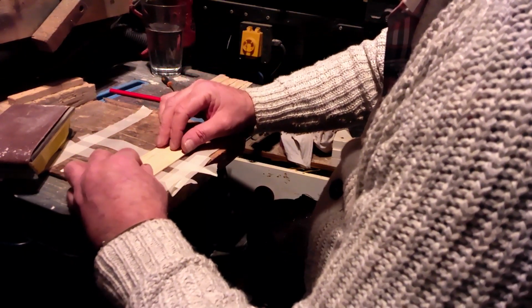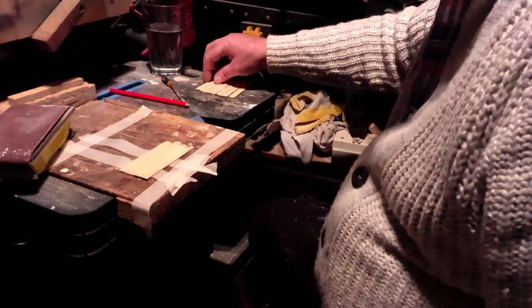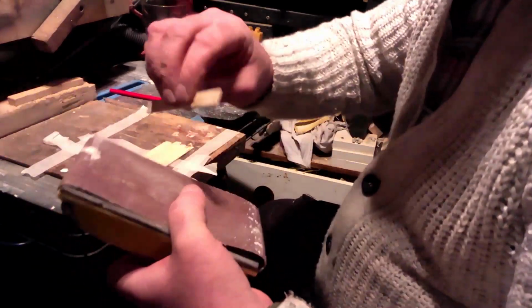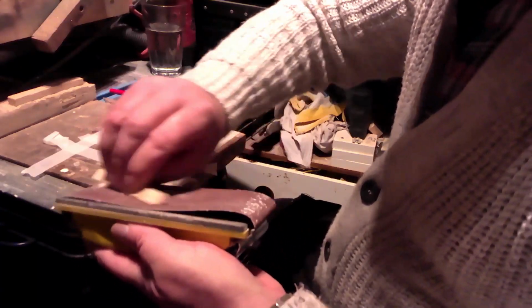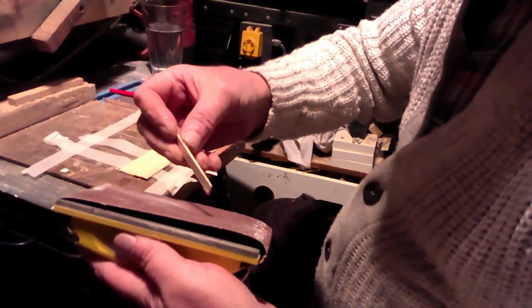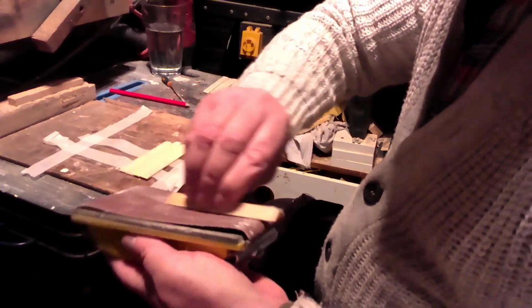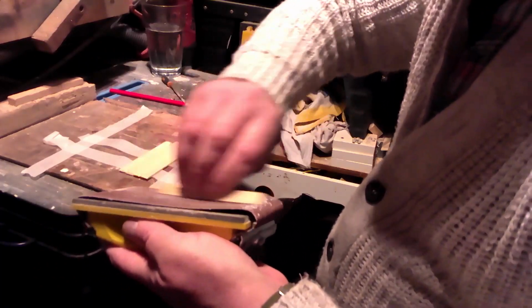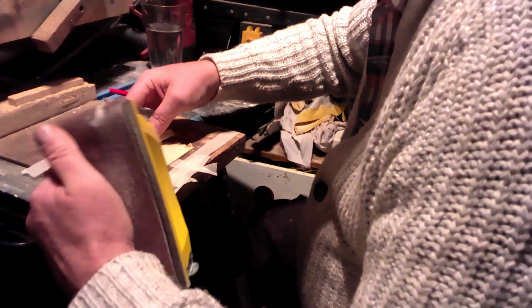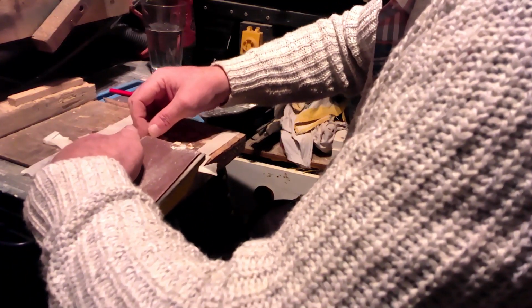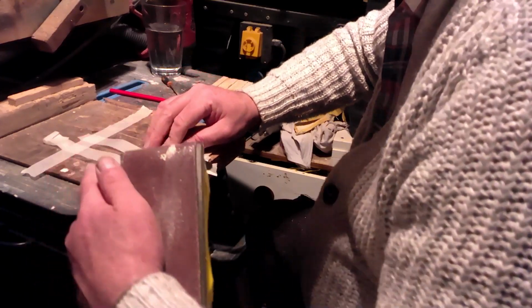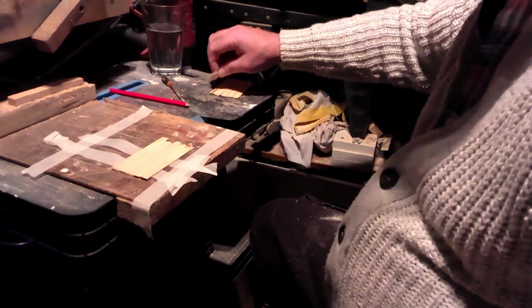You could have just stuck them together, but it needs that edge taken off to see when it's painted and sanded, that will stand out to look like separate panels, which is what a garage door is meant to look like, isn't it? It's meant to look like separate panels.